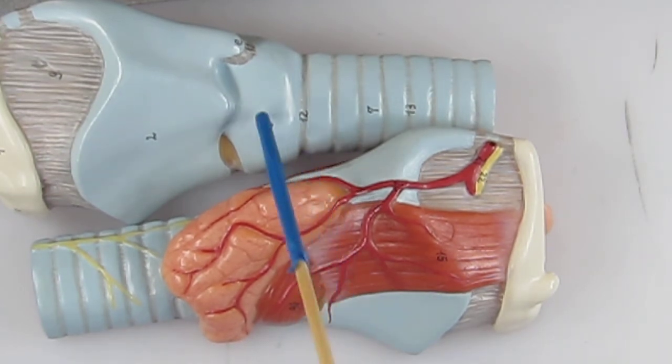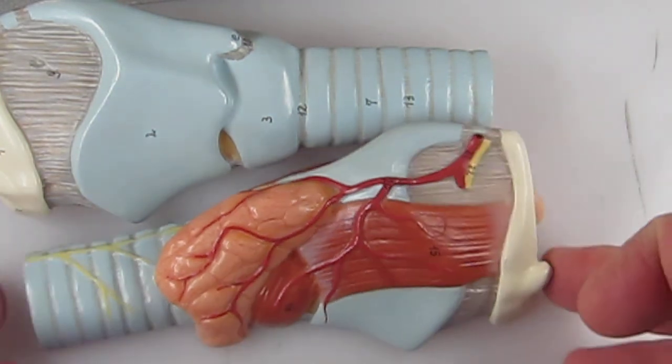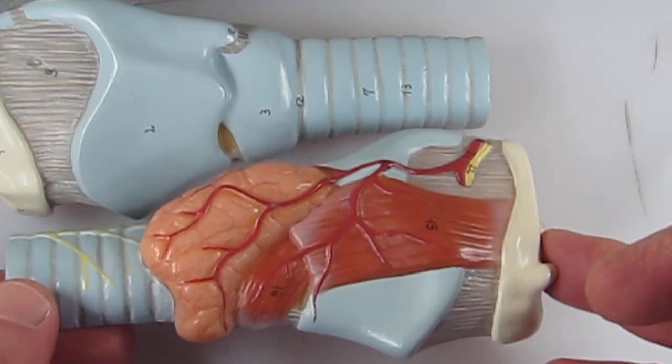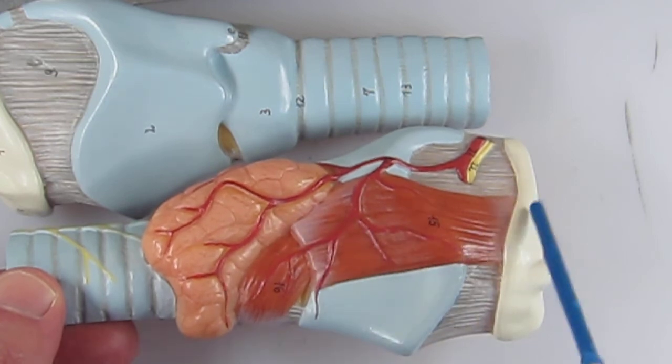Cricothyroid muscle goes from the cricoid cartilage to the thyroid cartilage. That would be this muscle right here, number 16 on the model. So this is your cricothyroid muscle, and this is your thyrohyoid muscle.